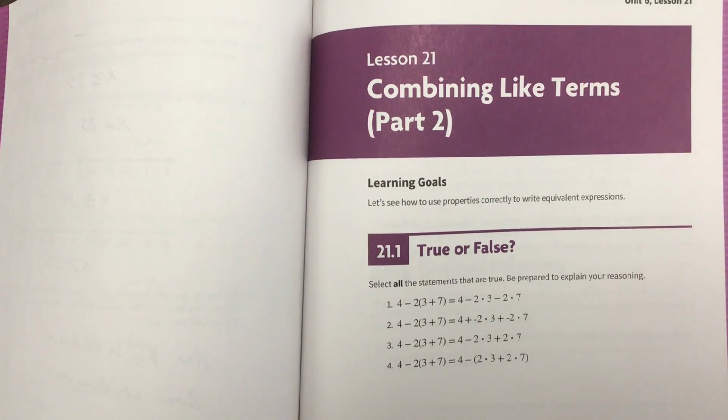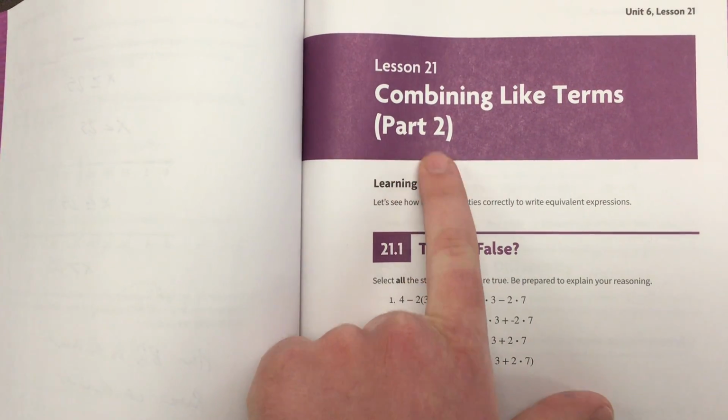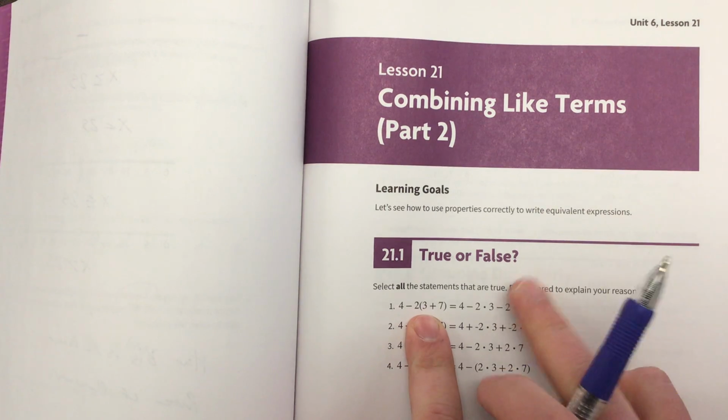So again, we're going to work with combining like terms. We're just going to keep on keeping on with that. First one, keep on keeping on, Corbin.